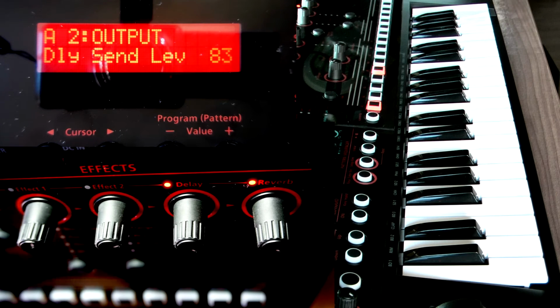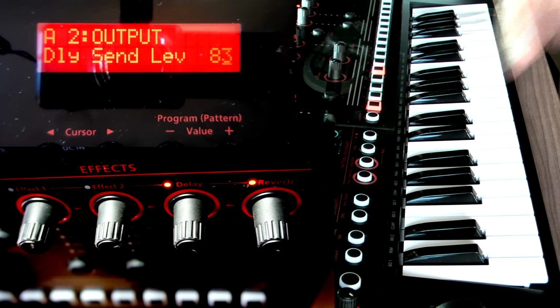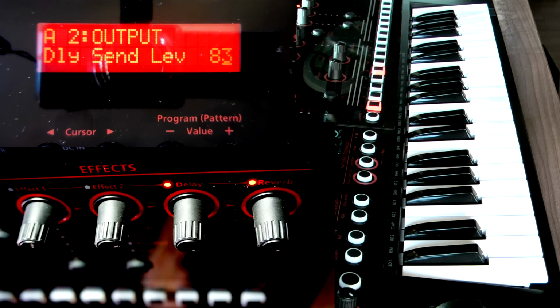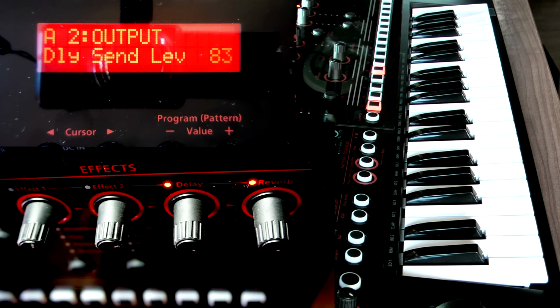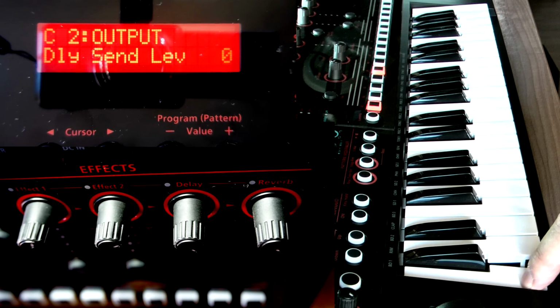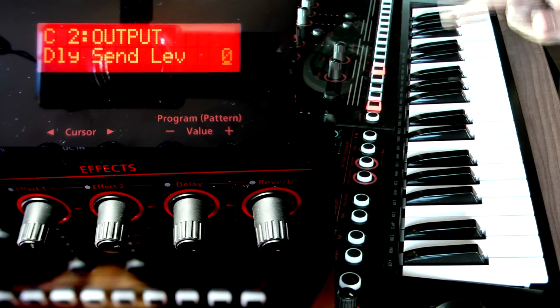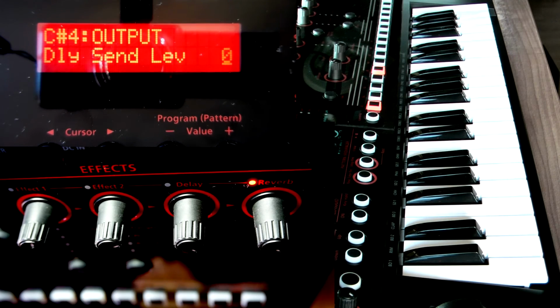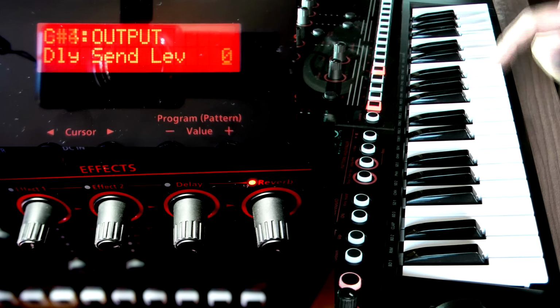But with these controls in the output, so tone edit, output, you can add the effects as you like to each instrument. And of course they go from BD1, C2, you can see on the display, all the way up to other 2, C#4, and everyone in between.